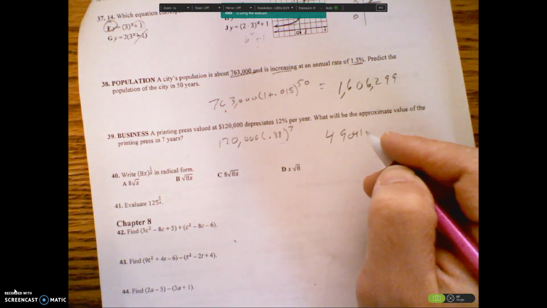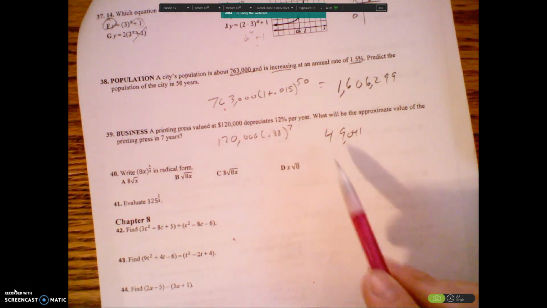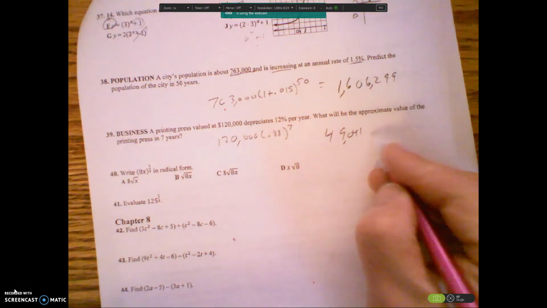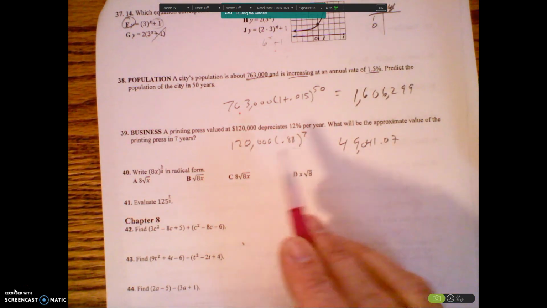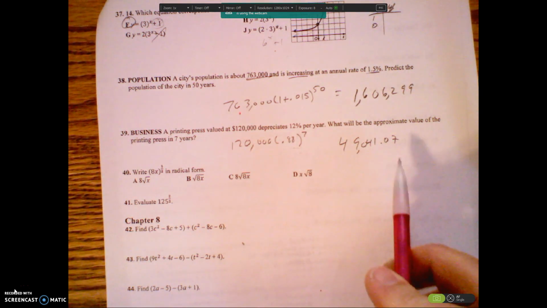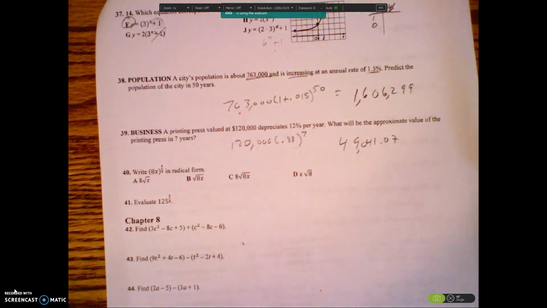Did I copy that down wrong? Oh, no, that's right. That's 120 was our starting. Yes. So, $49,041. And if you're really keeping track, 7 cents. So, yeah, we started at 120,000. It's depreciated at quite a fast rate, 12% per year. So, it's worth $49,041. I will complete the rest of this on the next video.